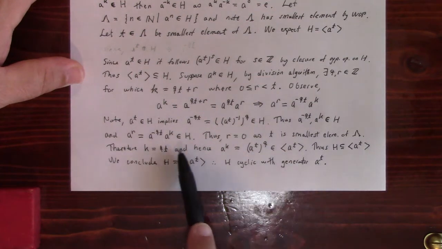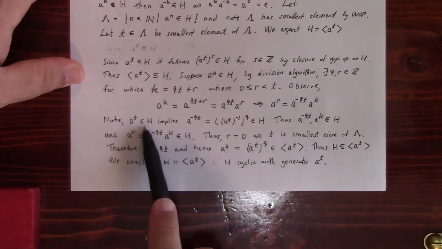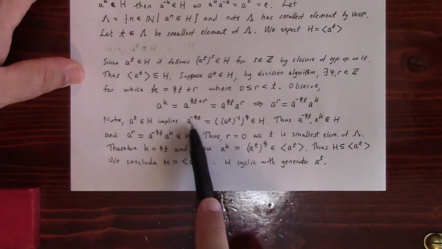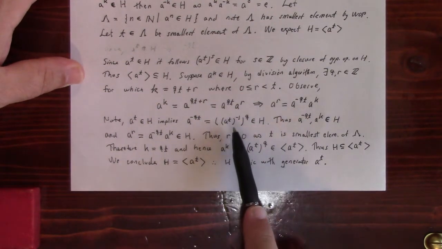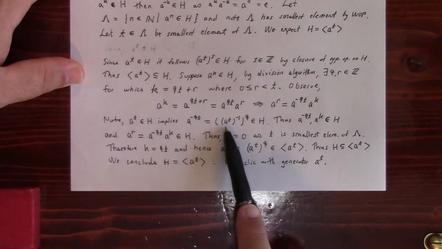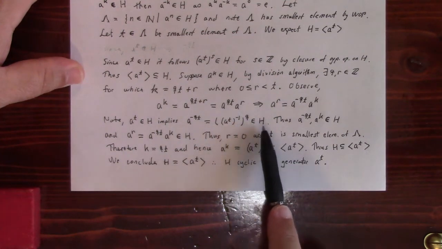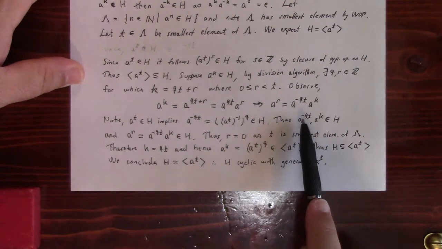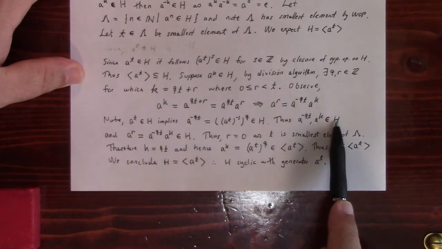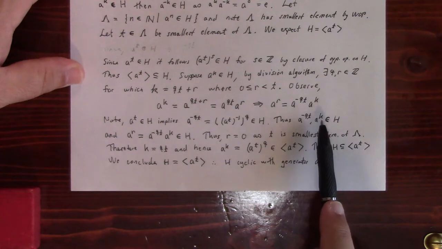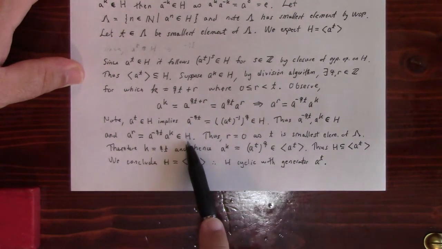But note that a to the t is an element of H, which implies that a to the minus qt, which is, by the way, the inverse of a to the t to the q, is an element of H. Thus, both a to the minus qt and a to the power k are elements of H, which then implies, of course, that a to the r is an element of H.